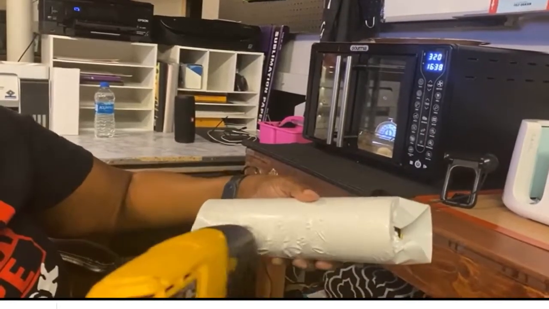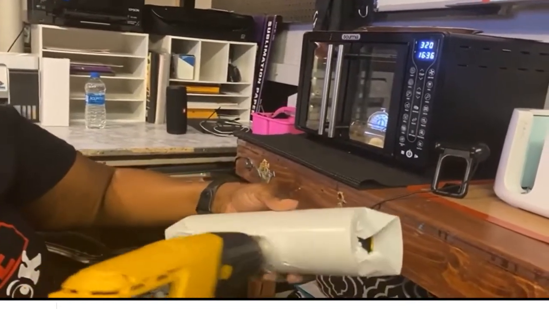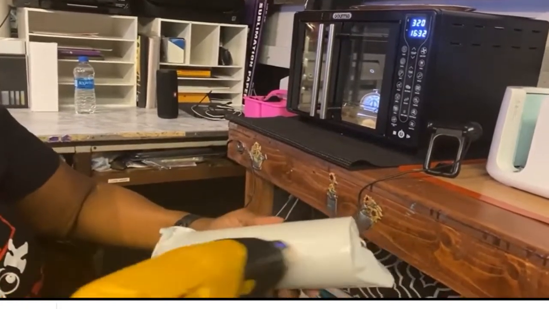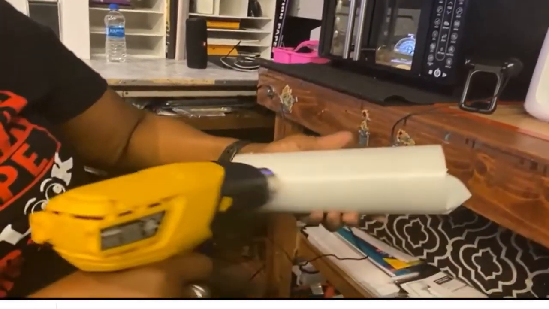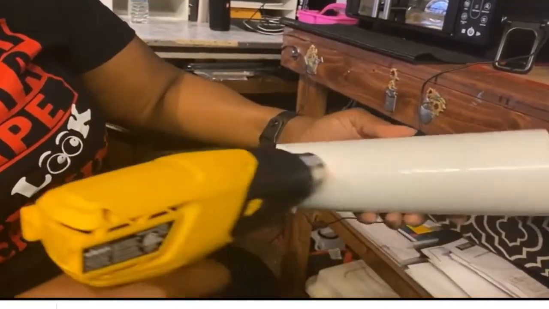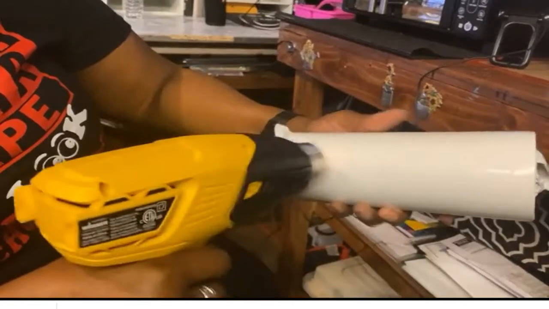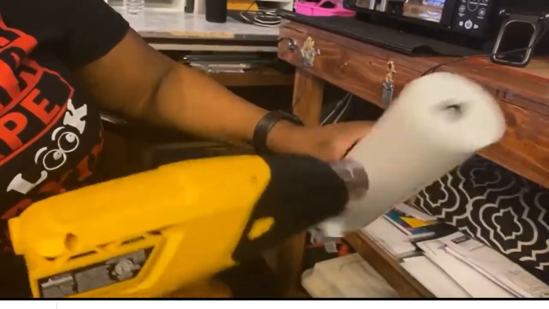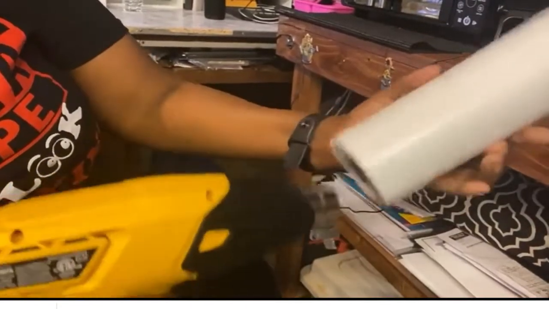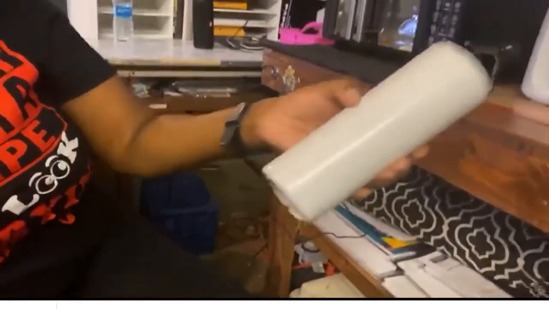And I go from side to side, pushing all the air out through the top and the bottom. You see how smooth and tight it's getting? Now since I got that, I seal my bottom and my top. Nice and sealed.